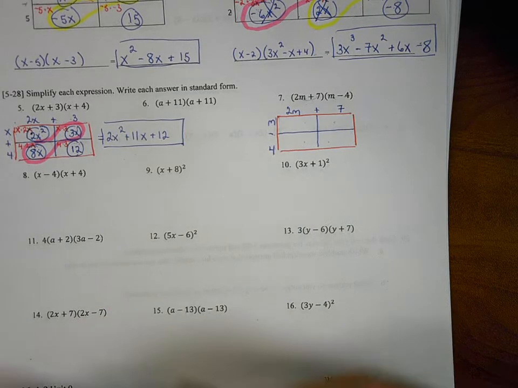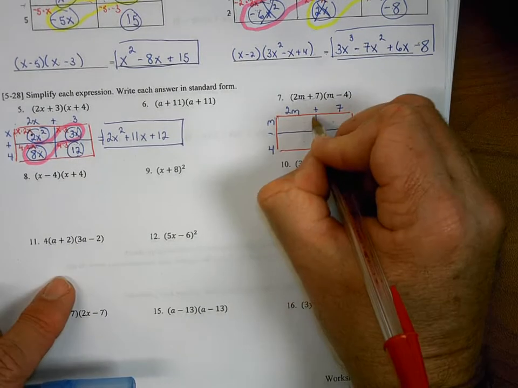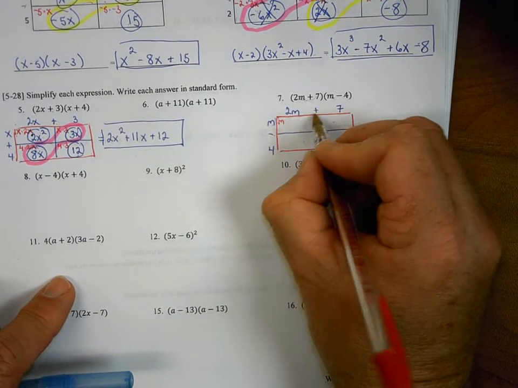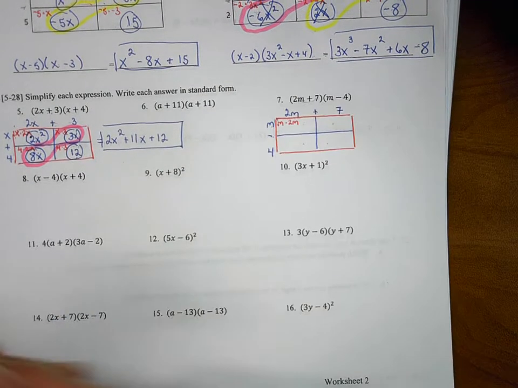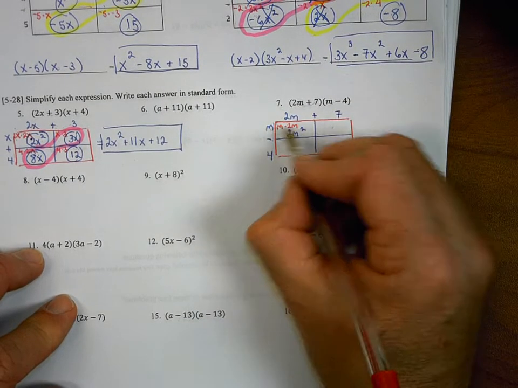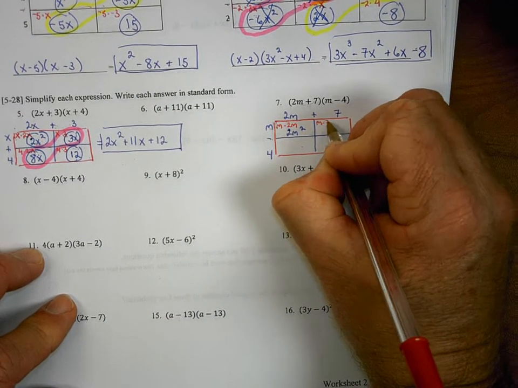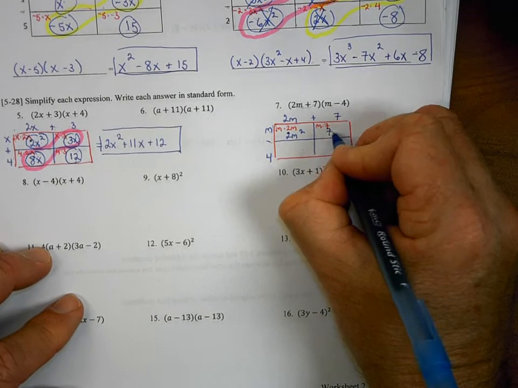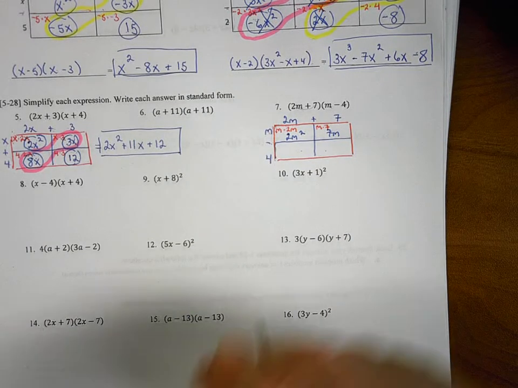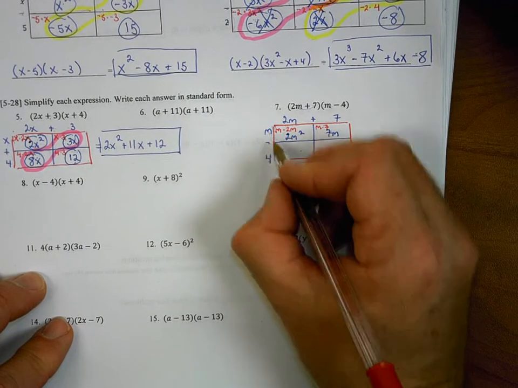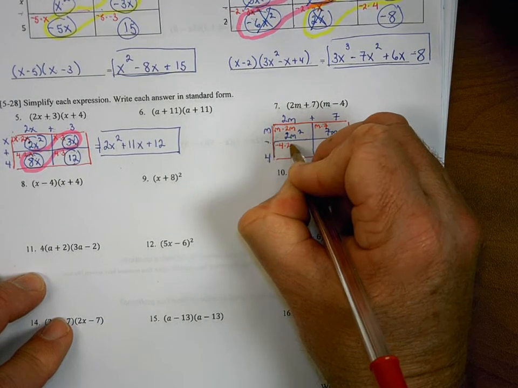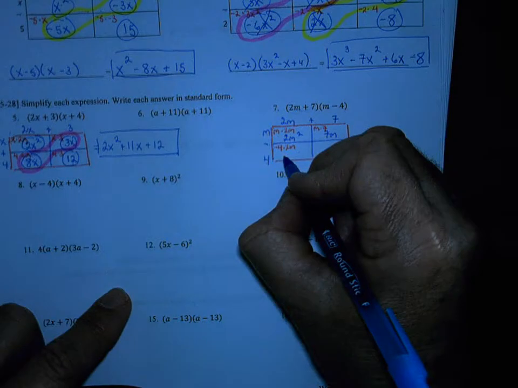Now I'm going to find the area of each individual rectangle. The top left rectangle, to find the area, I'm going to take m, which would be the length, and multiply it by 2m, which would be the width. That gives me a result of 2m squared. The top right rectangle, I'm going to go m times 7, and that's going to give me a result of 7m. Then I'm going to go down to the bottom left rectangle, and I'm going to take this side, which is negative 4. We see the 4 here, but you have to be careful because we have that minus sign there, so we have to treat it as a negative 4. And then I'm going to multiply it by its width, which is 2m. Negative 4 times 2m gives me a result of negative 8m.